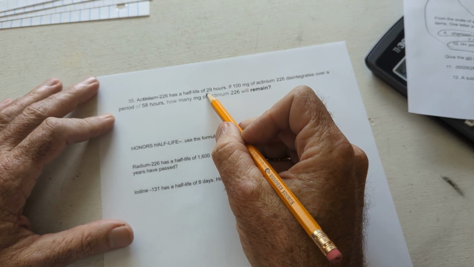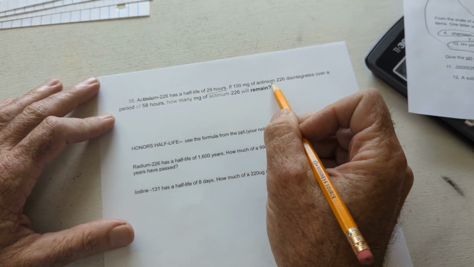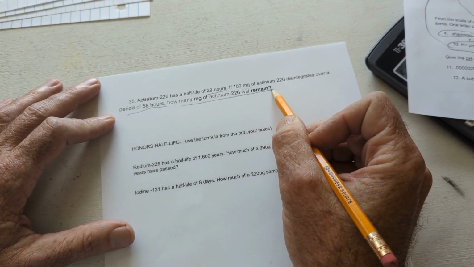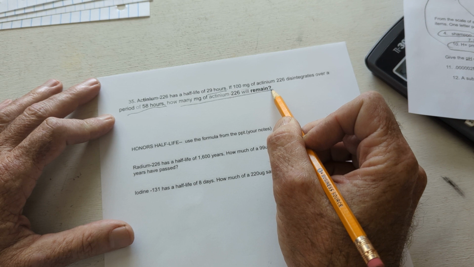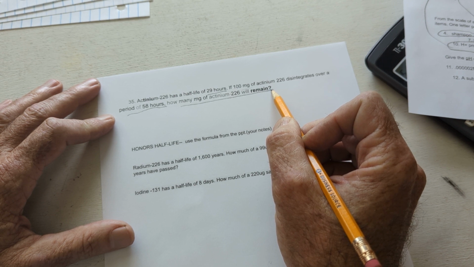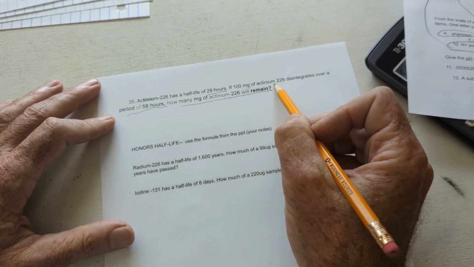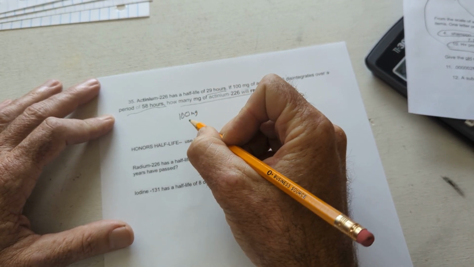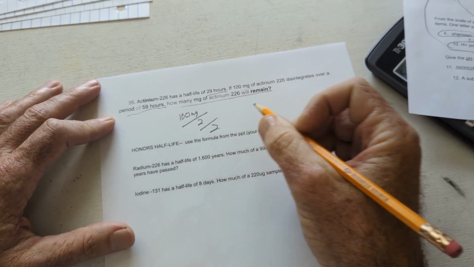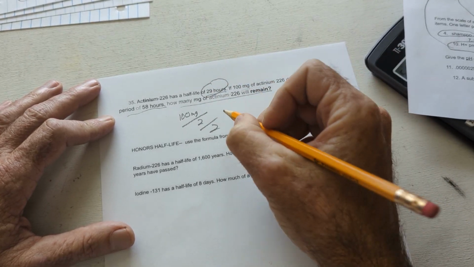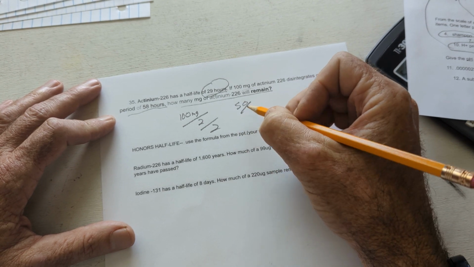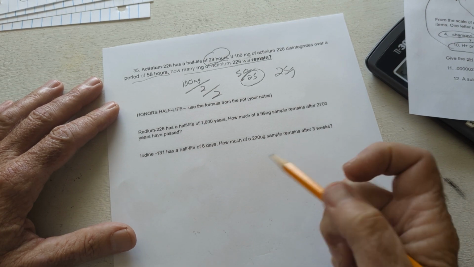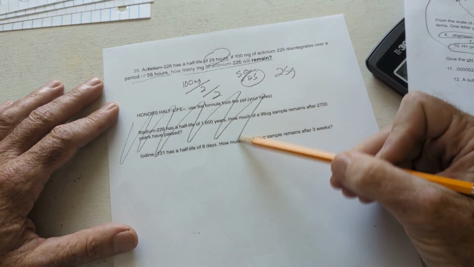Actinium-226 has a half-life of 29 hours. If 100 milligrams disintegrates over 58 hours, how many milligrams will remain? 100 milligrams. So we start out with 100. It's just written funny. And 58 hours go by. That's 2 of these 29-hour half-lives. So 50, 25. 25 milligrams will remain. Okay? And then, honors, you didn't have to do these, and that's it.